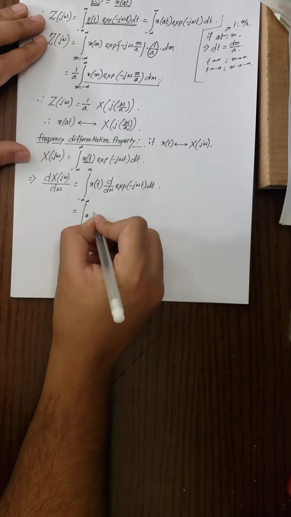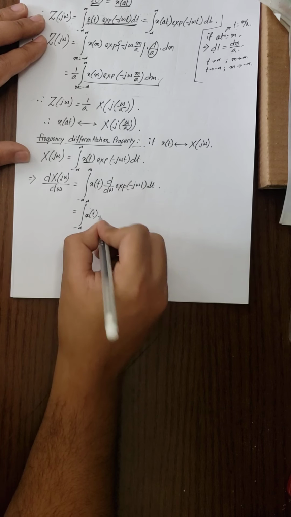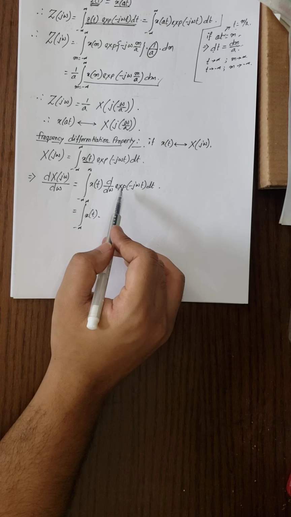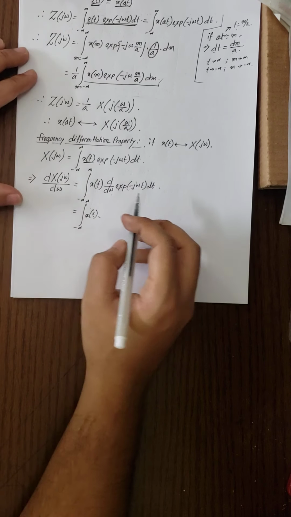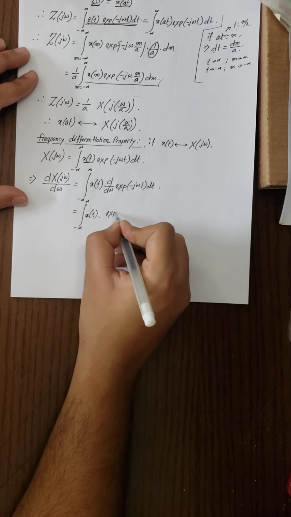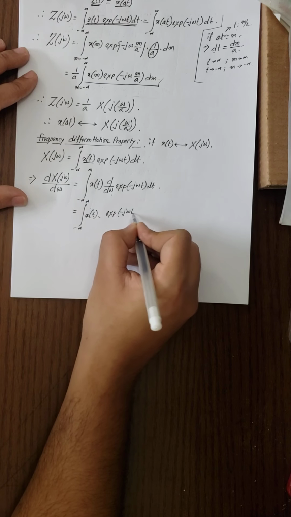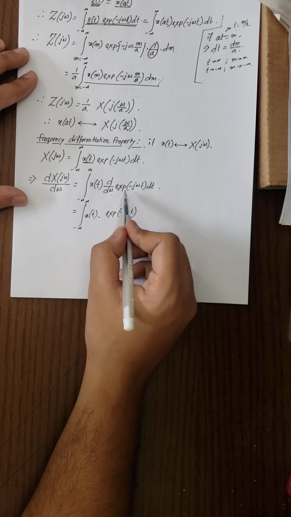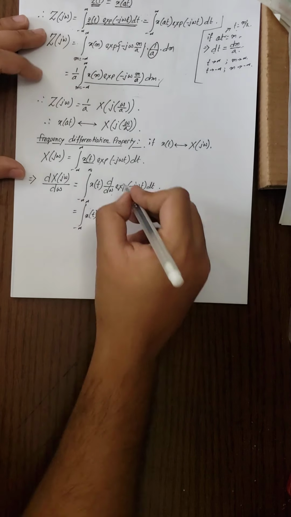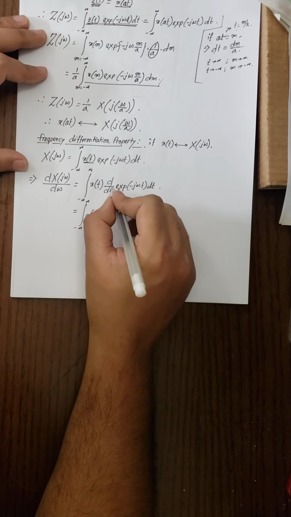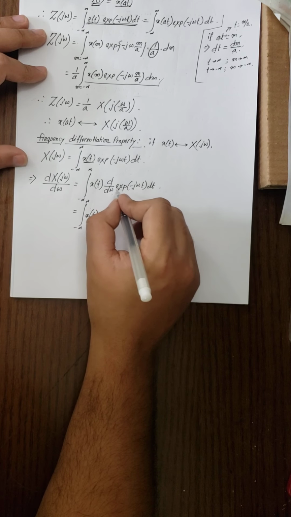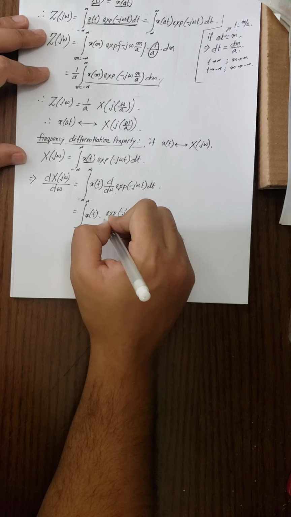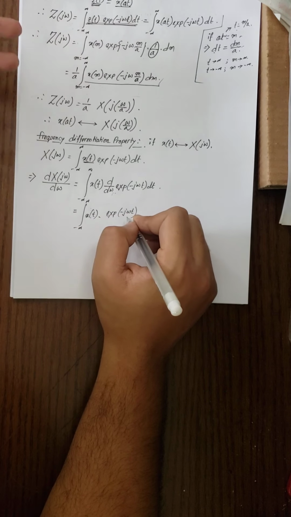On the right hand side, x of t will remain the same, and the differentiation of e to the power minus j omega t with respect to omega will give the value as before.